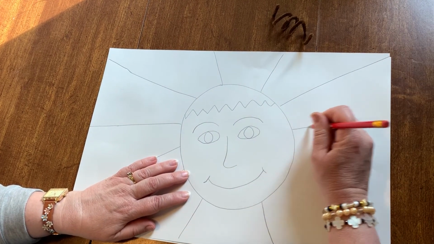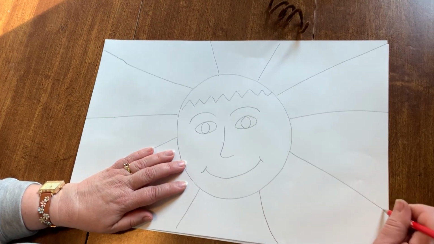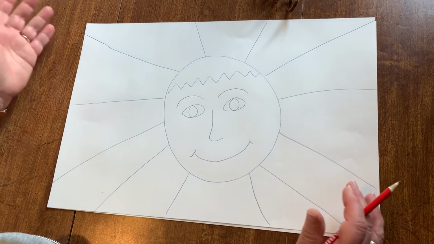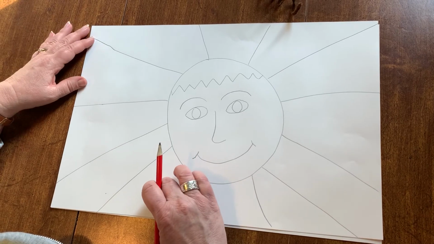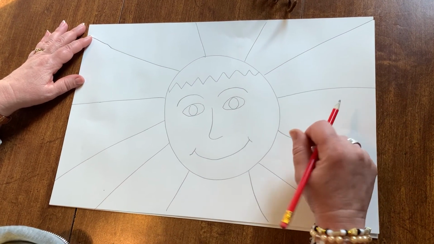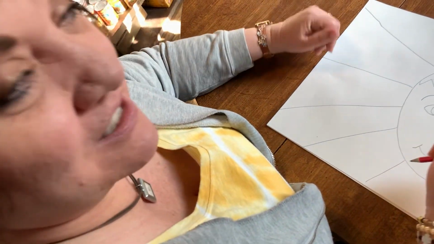Just like all the way to the ends of my paper. And then what you have to do for Crystal's crazy hair is in every one of these different sections, you have to make different line patterns. So I'll start working on that and we'll see what I come up with.